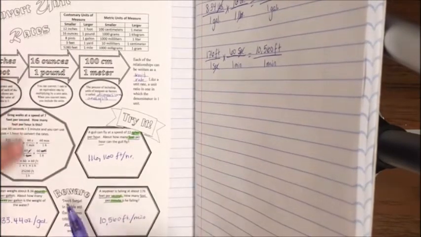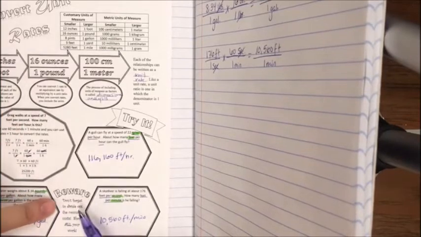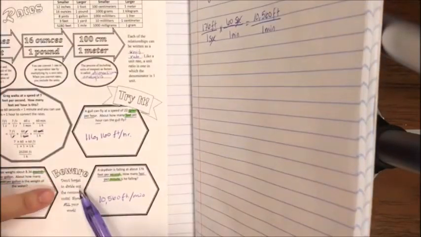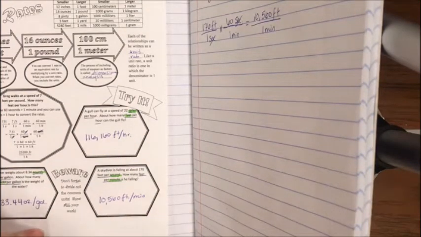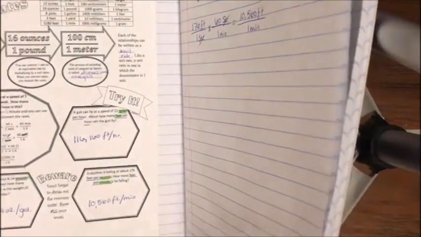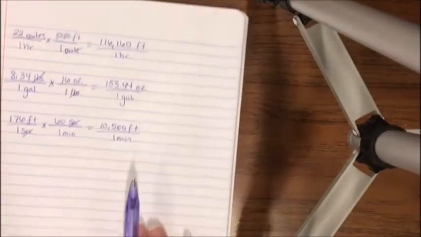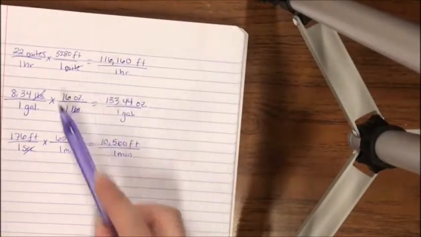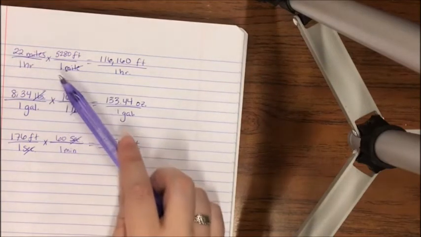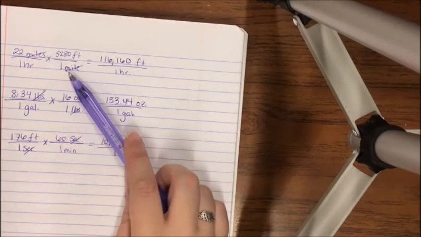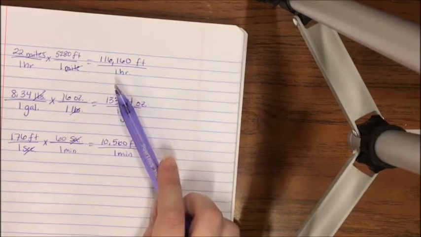Okay, and as it says, beware, don't forget to divide out the common units and make sure you show all of your work. This is the best way to make sure you've shown all of your work. So make sure you write your original rate, write your conversion and what you're multiplying it by, and then multiply everything out. Then you can see where you made a mistake if you've made one.